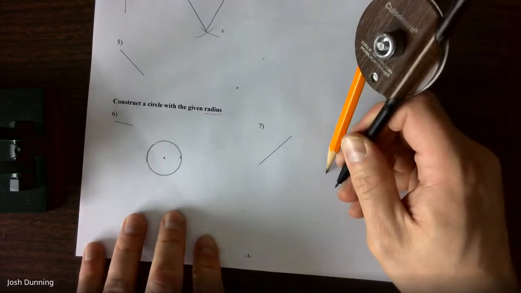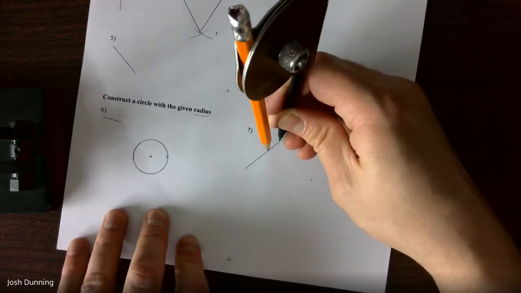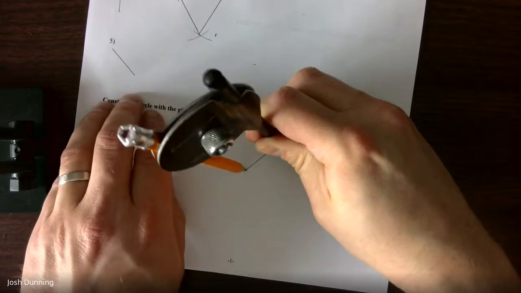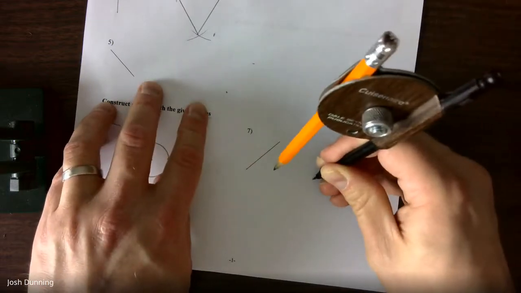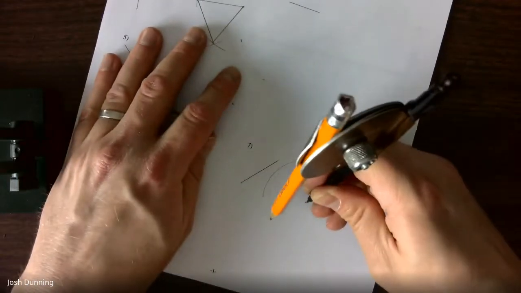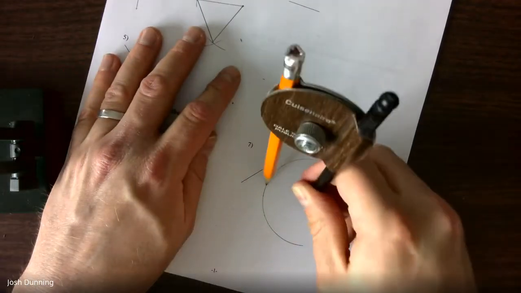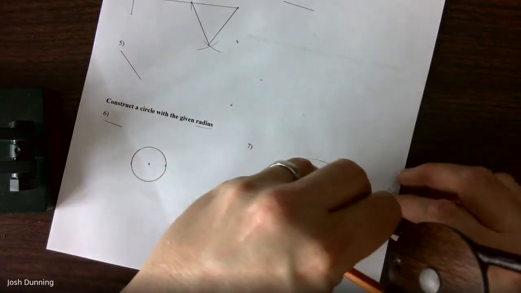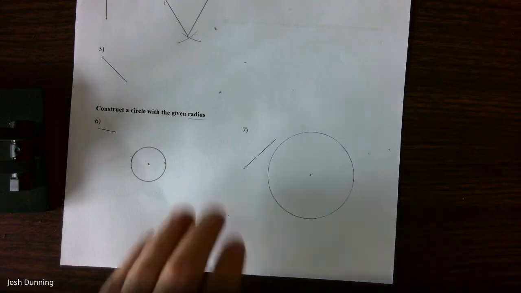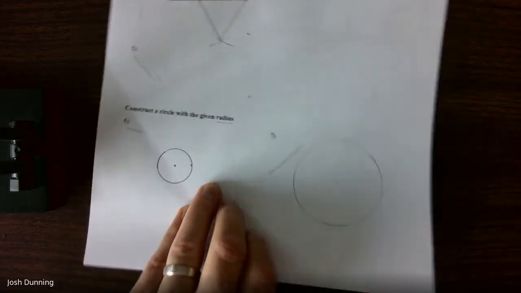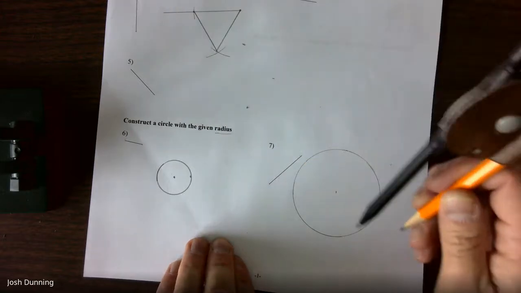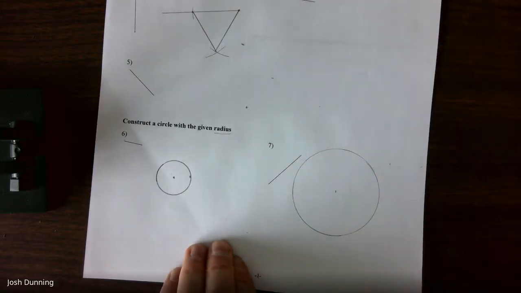So number 7, I'll put a dot somewhere. I'll measure my radius out. And then draw your circle. And there we go. Now on these, just don't forget to make your compass that length that they give you. That will give you the correct radius.